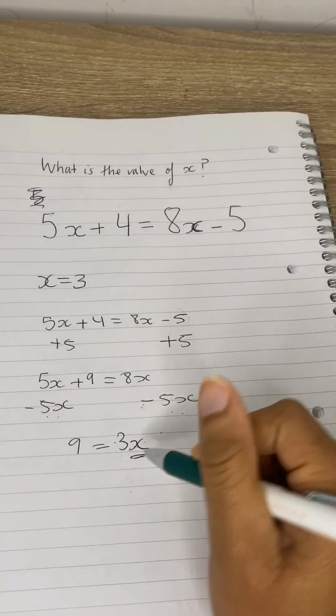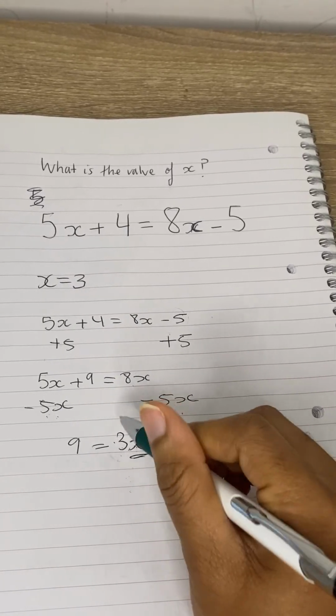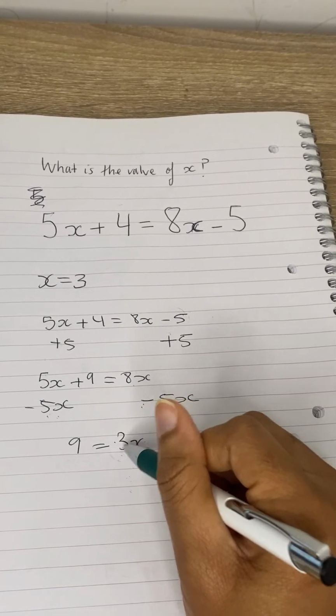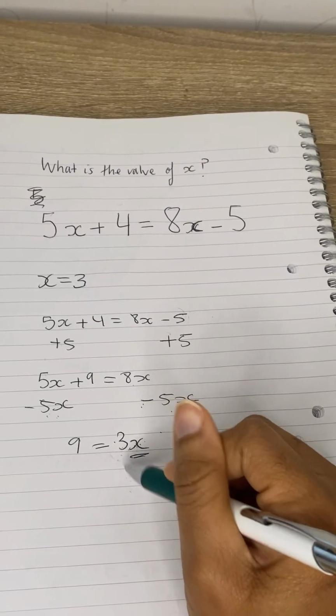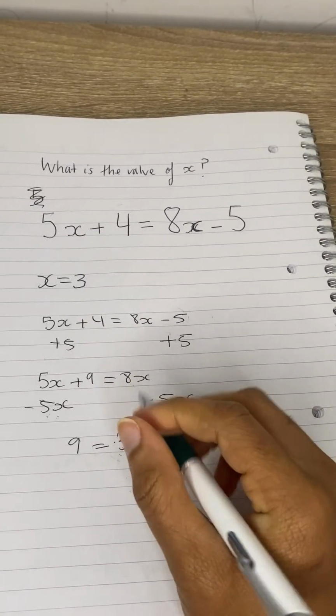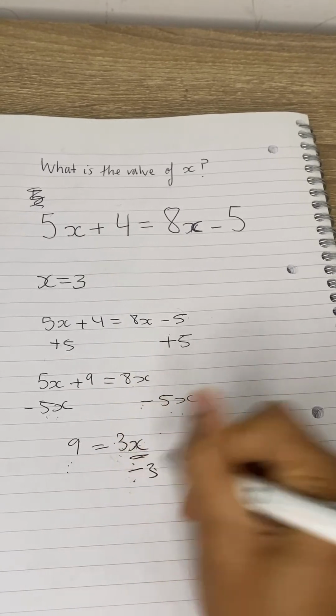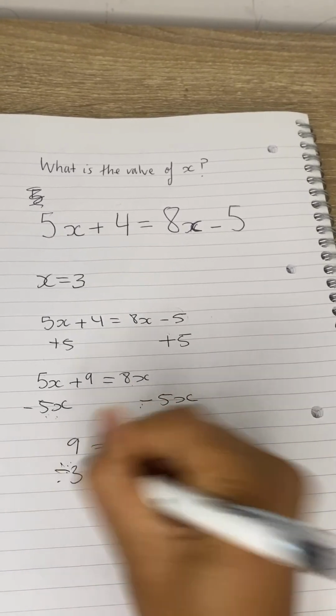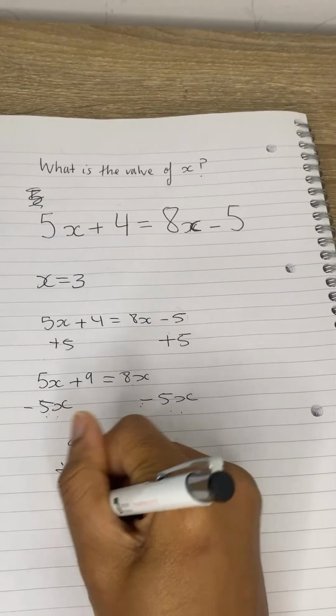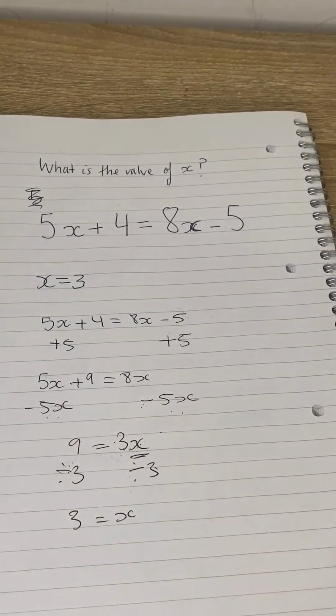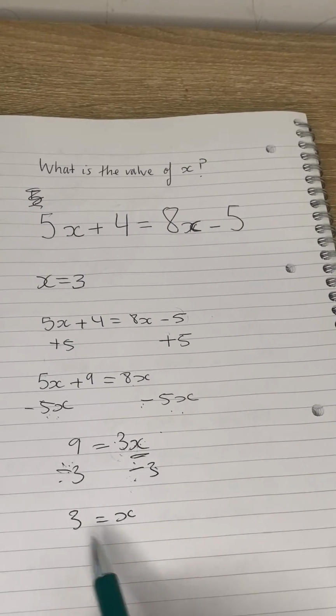So to do the opposite of that, to leave x on its own, we're going to divide it by 3 to get rid of that 3. And remember, what we do to one side, we do to the other side as well. So divided by 3, divided by 3. That gives us 3. Therefore, x equals 3.